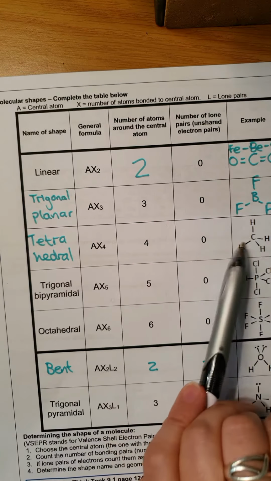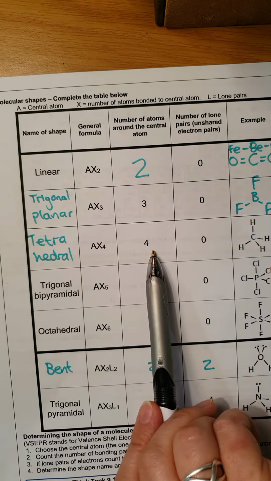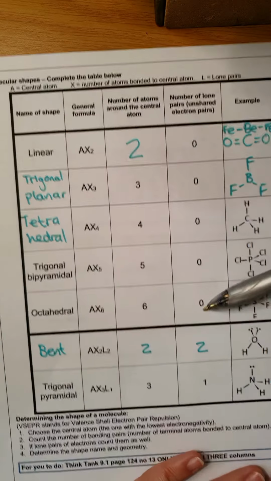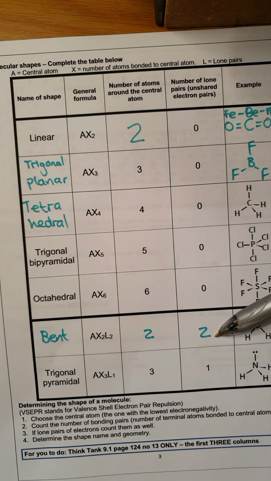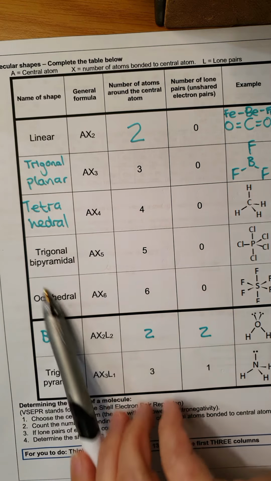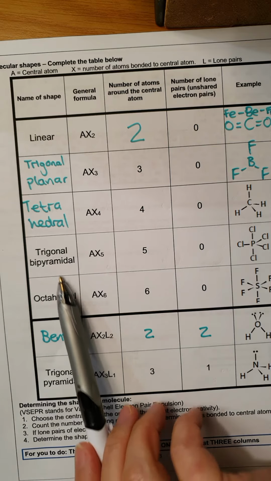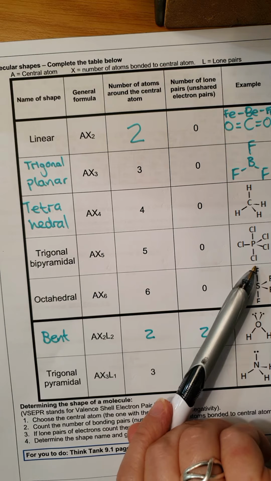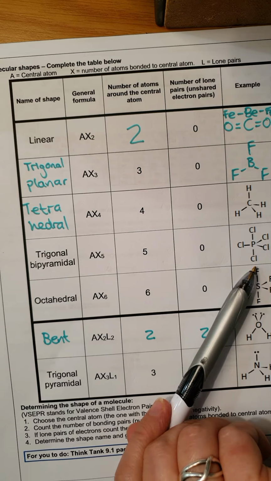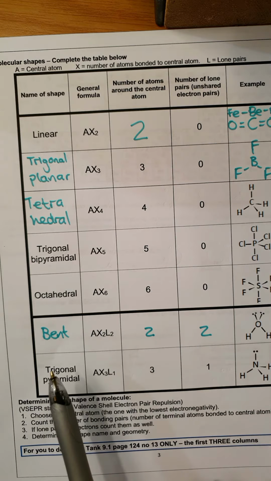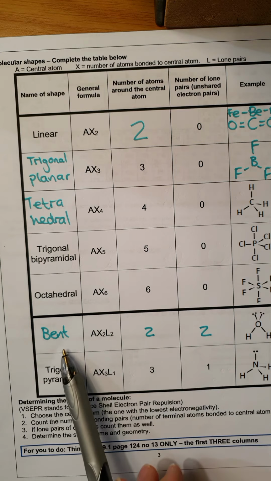The tetrahedral is the one that has 4 bonded pairs of electrons around, with no lone pairs. Please note that I've deliberately separated the ones with lone pairs and the ones without lone pairs. So these are not very commonly asked, but I would learn them. And again, when you come back, I want to show you what the shapes look like, and you can visualize it a lot better.